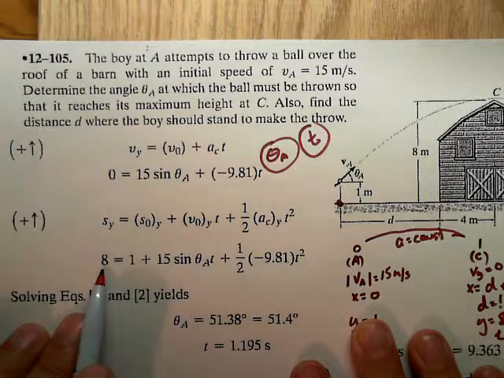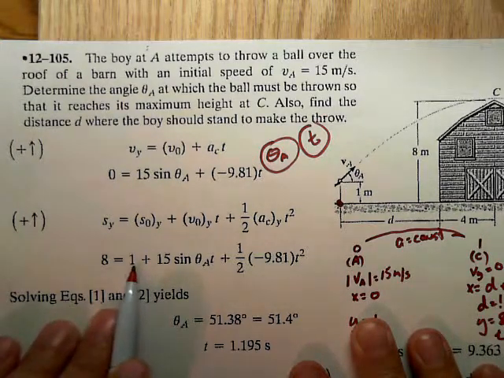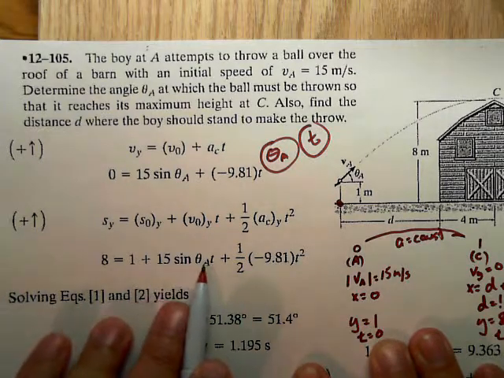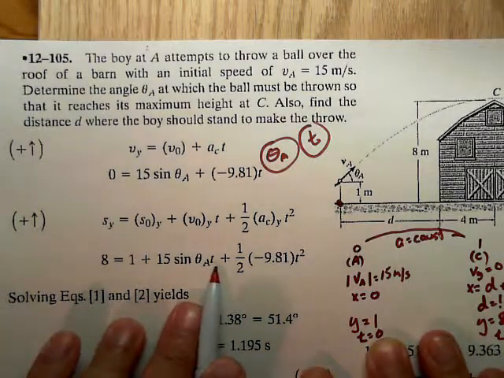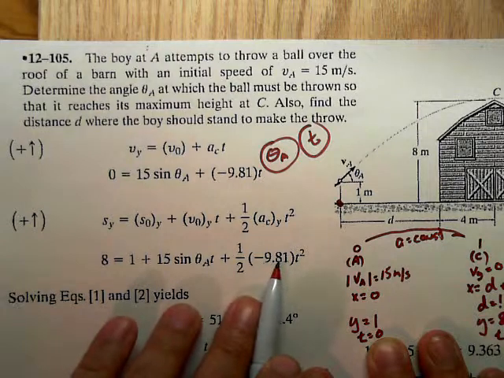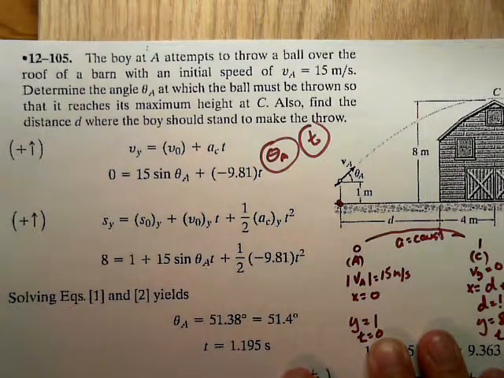So our final position in the y at point C is 8. Our starting position at point A was y equal 1. Plus 15 sine of theta times time, minus 9.81 over 2 times time squared.